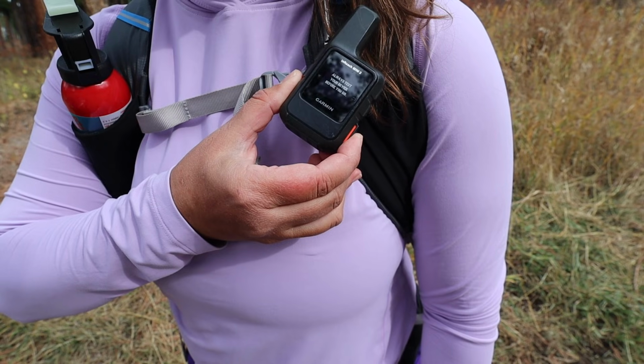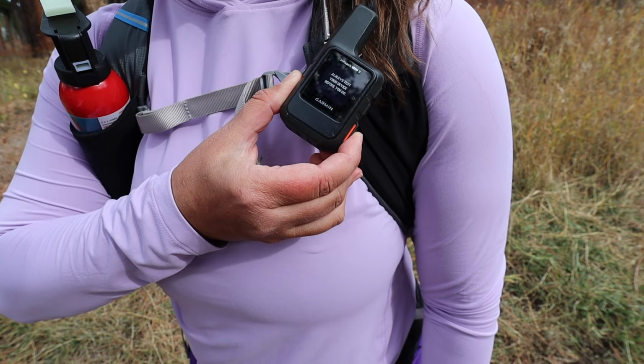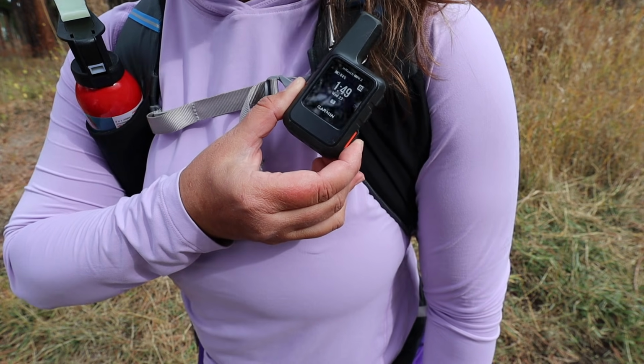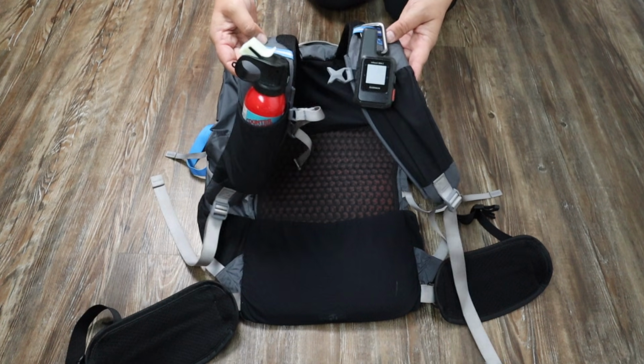For the satellite messenger to work effectively, it needs to have a clear view of the sky to access the satellites. I also like having my Garmin on my shoulder strap just so if I need to use it in the event of emergency, it's easily accessible.